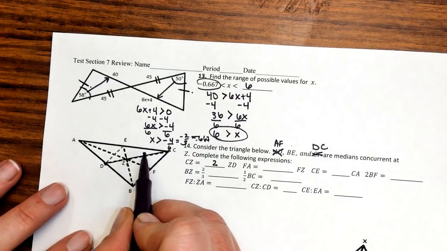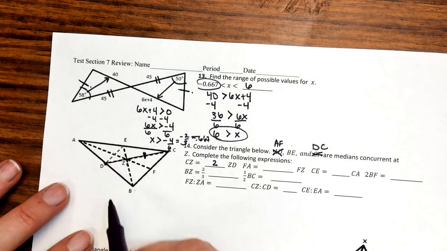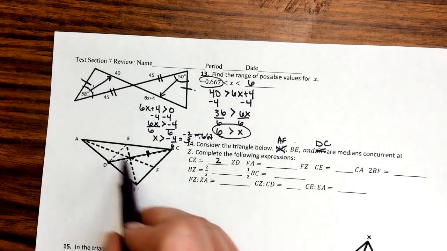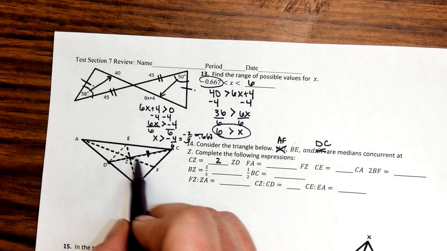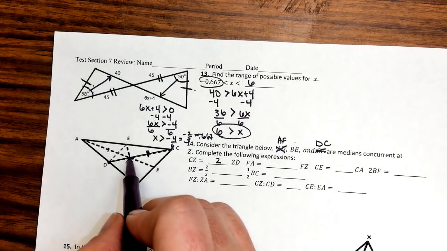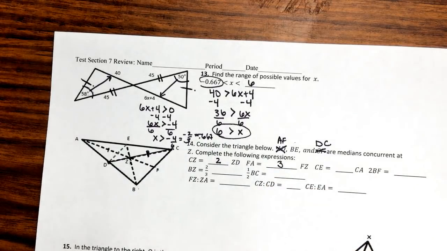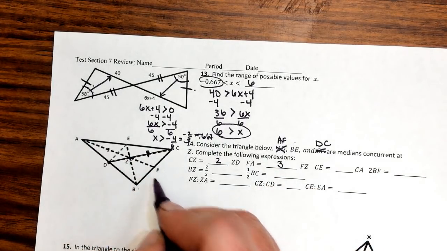Again, this ratio is 2 to 1, which means you would need 2 of these to make it to the other side. Okay. I think I'm being confusing. Here we go. FA is the whole distance. How many FZs are in FA? Well, we know that there's 1, 2, 3. So there'd be 3. Okay?